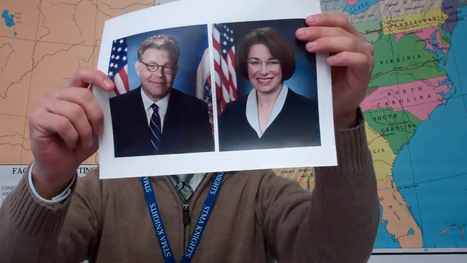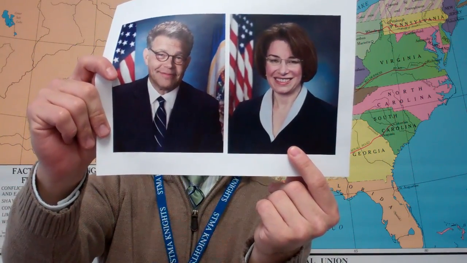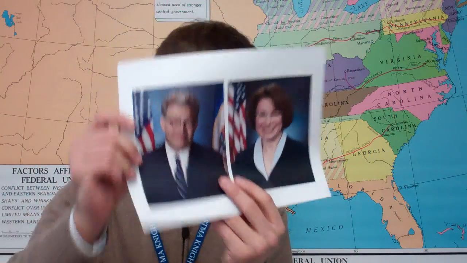Well, 2. Here are our senators for the great state of Minnesota. We have the junior senator, Senator Al Franken, elected in 2008. And then we have the senior senator, Senator Klobuchar, elected in 2006, I believe it was. Yes, it was in 2006, right? So these are our 2 senators. Each state has 2 senators. These 2 folks right here, they represent the entire state of Minnesota.